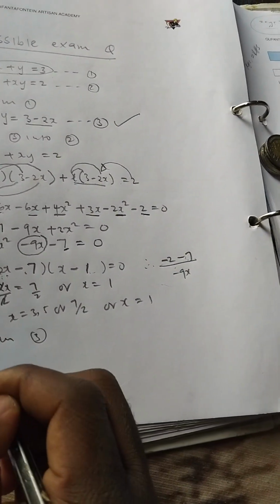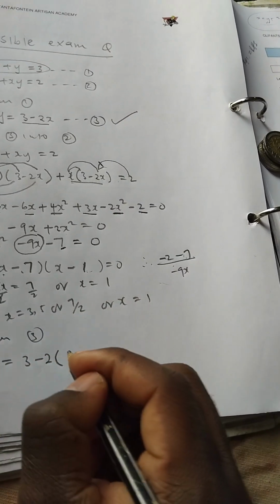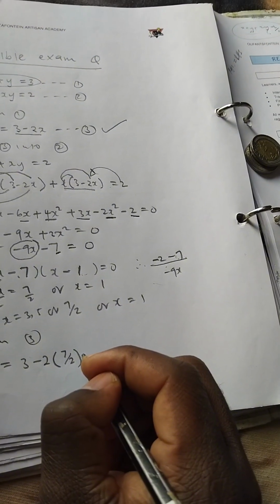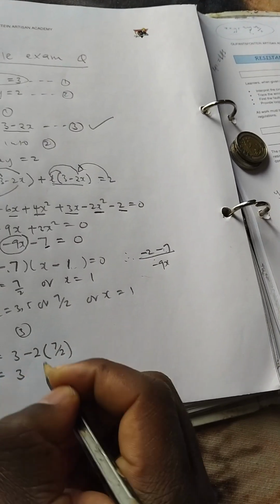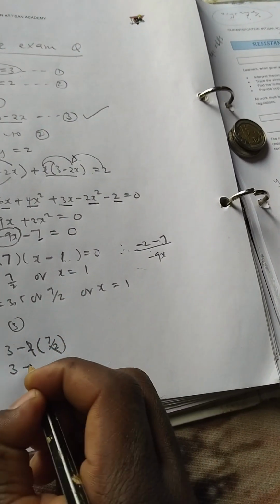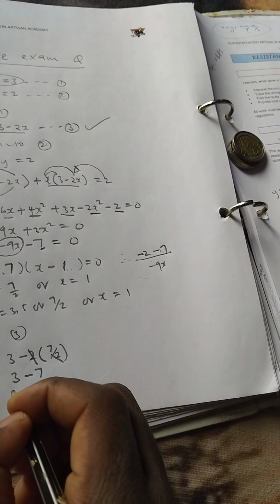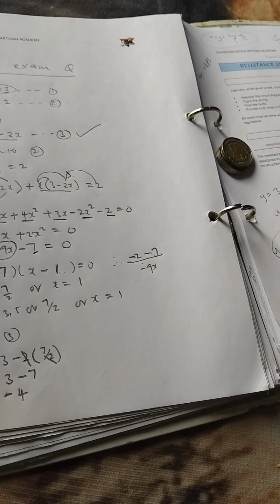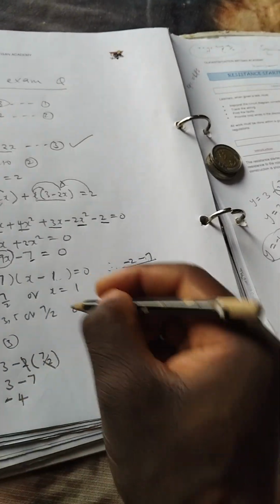We say y is equal to 3 minus 2, and where there's x, we put 7 over 2. 7 over 2 times 2, the 2s cancel. 3 minus 7, so y here is negative 4. It's fine. So we got negative 4.